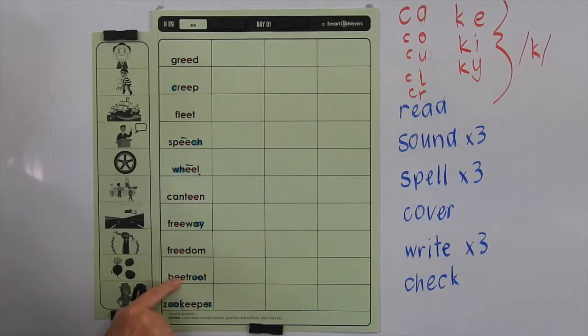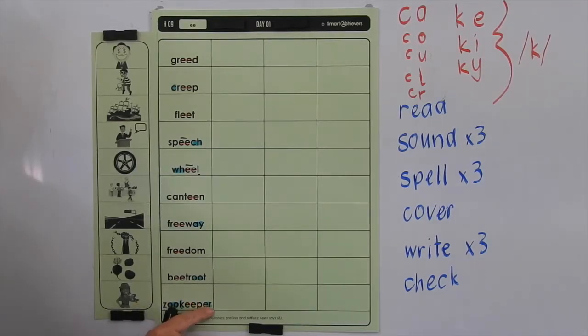Beetroot, you've got the double E for the long E sound, and you've also got the oo sound there. And the double O for the oo sound in zookeeper. Now this one ends with the ER, so someone who looks after a zoo is a zookeeper. So ER tells us someone who.